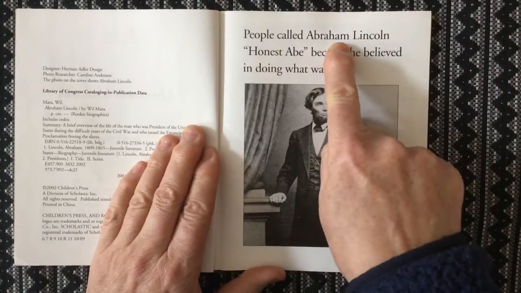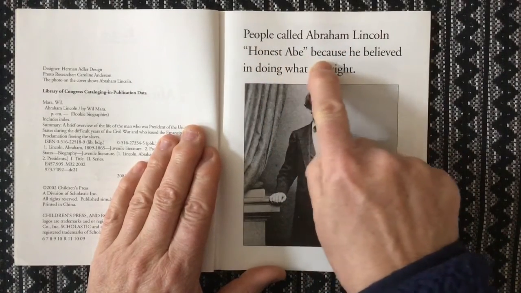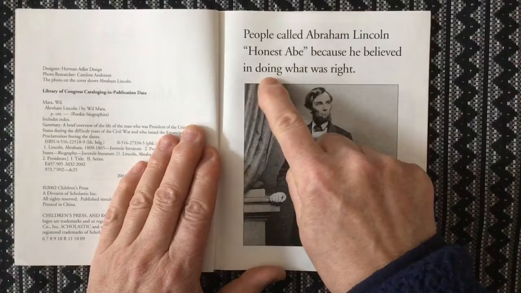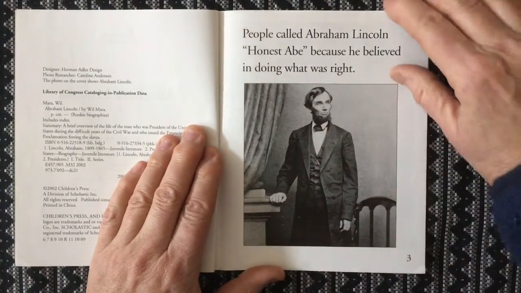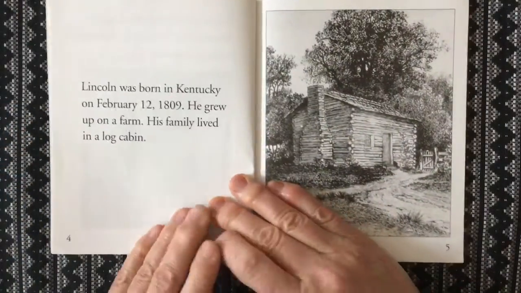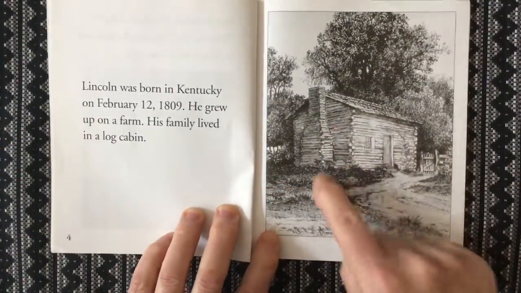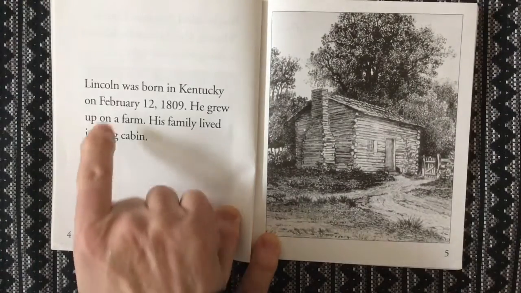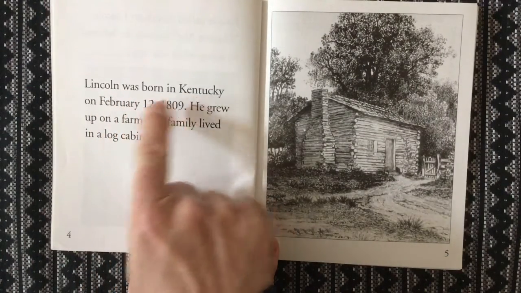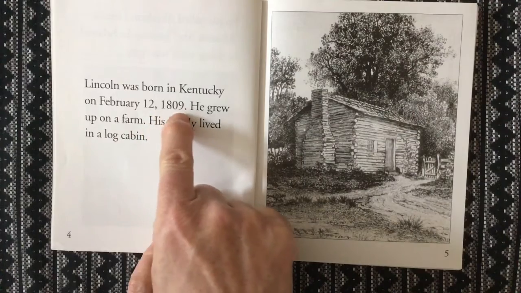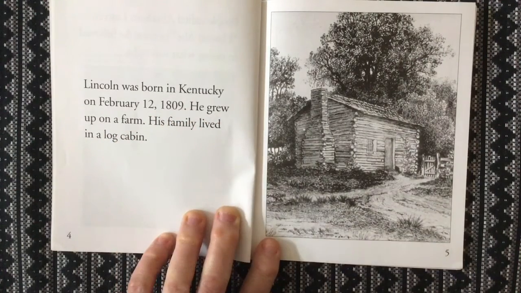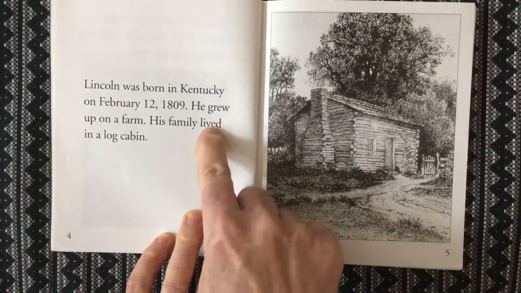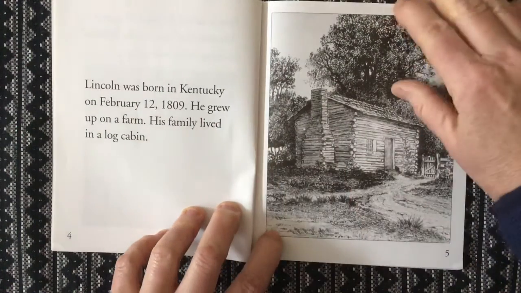People called Abraham Lincoln Honest Abe because he believed in doing what was right. Oh, wow, there's ed ending and ing ending. He believed in doing what was right. Ooh, I think they're going to talk about his log house and how when he was born. Lincoln was born in Kentucky on February 12, 1809. He grew up on a farm. His family lived in a log cabin. Ooh, lived, ed ending.